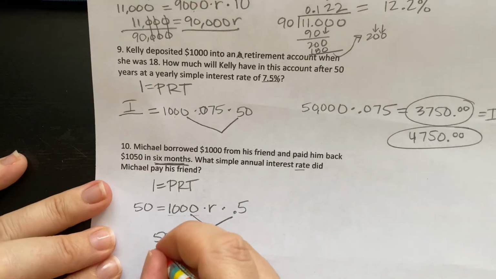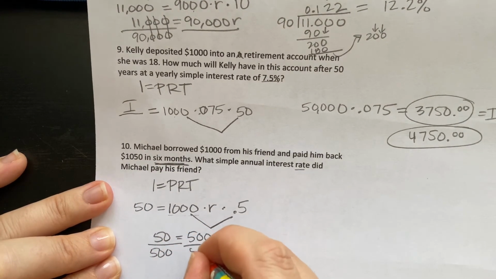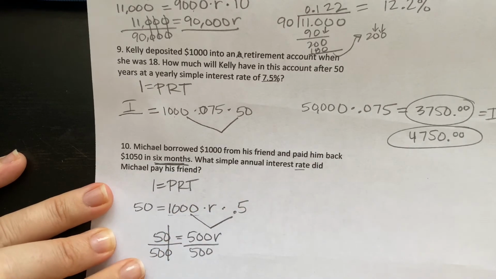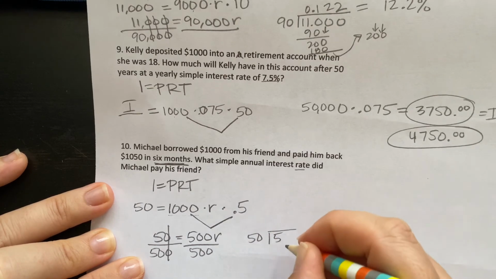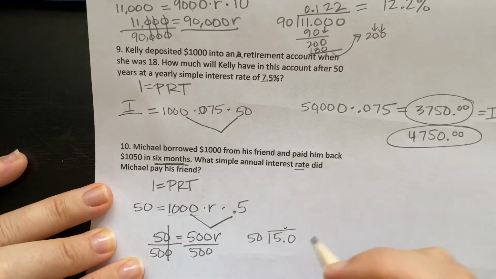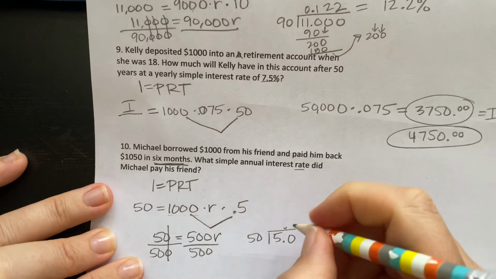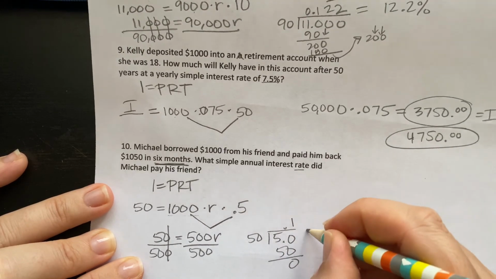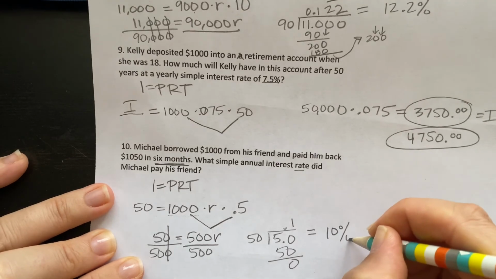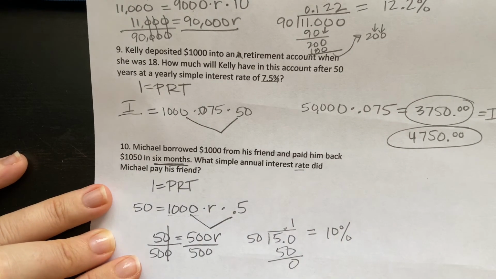Divide both sides by 500. Cancel common zeros. 5 divided by 50. 50 goes to 50 one time, and you're done. So that would represent a 10% interest rate.